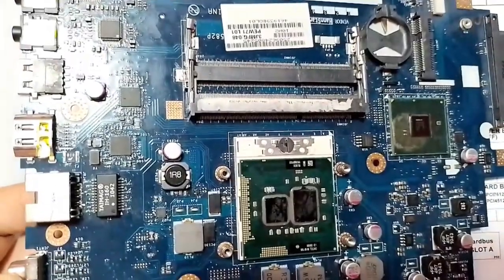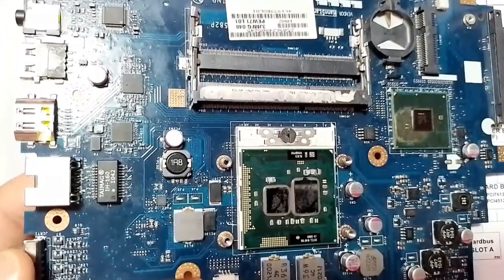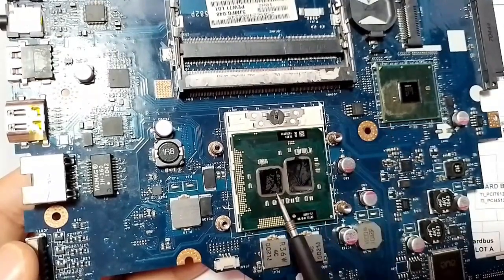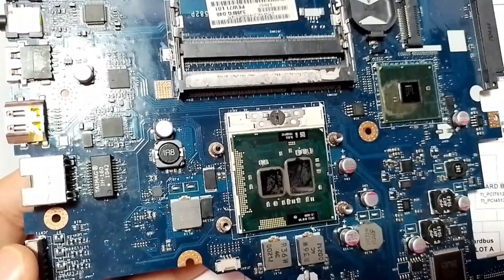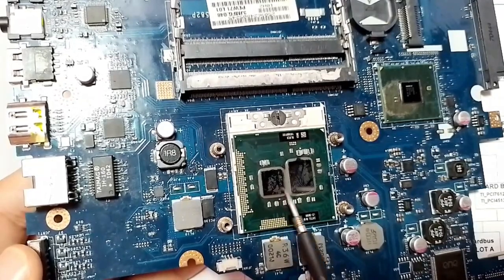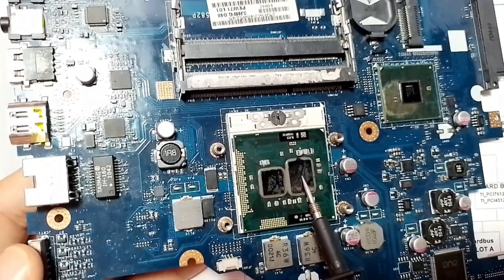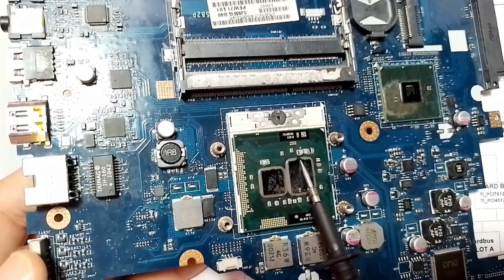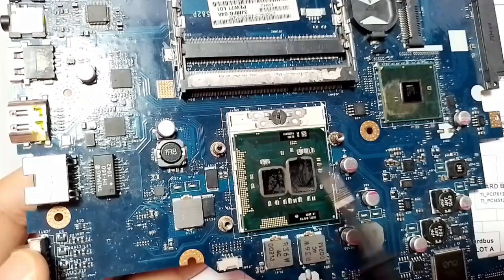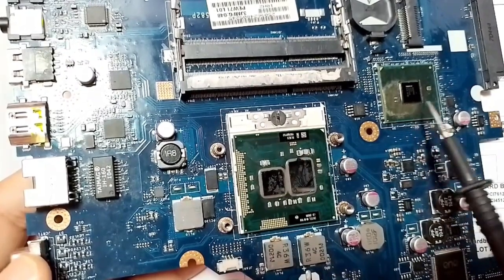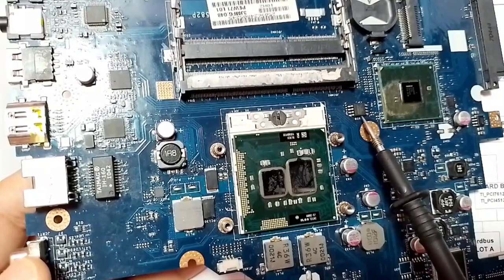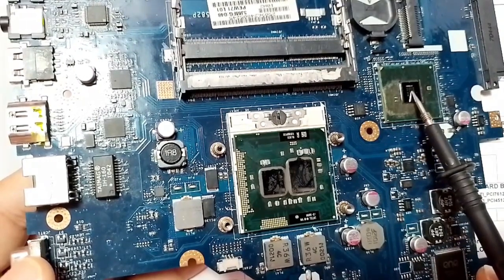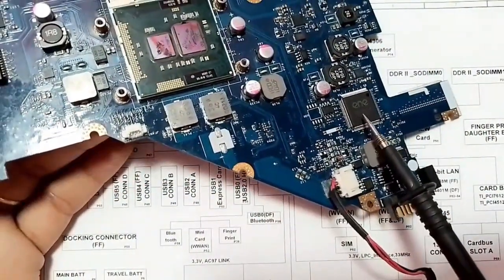For the third motherboard, this is basically an improved motherboard. Here we have just two chipsets. Here we have the CPU, and over here we have the graphic card with the North Bridge: CPU, graphic card, and North Bridge in one chipset. And here we have the ICH. You will always find the BIOS near the ICH and the super input output. So here we have the super IO, as you can see.